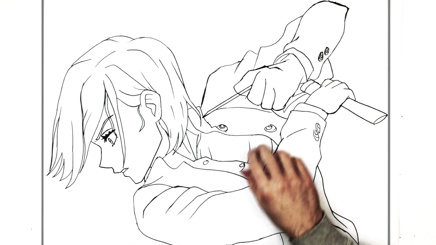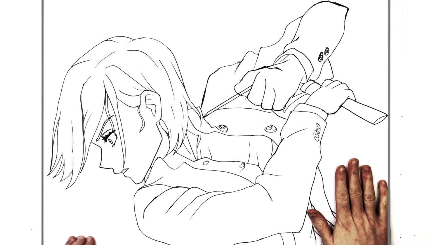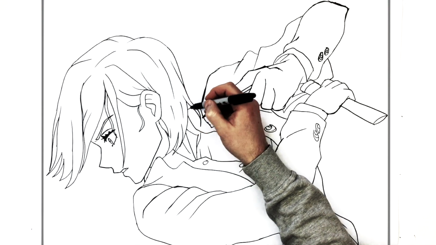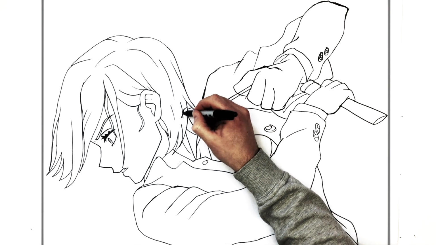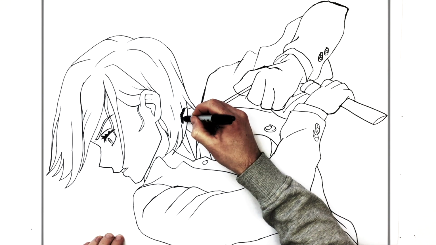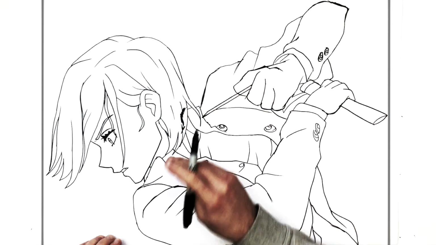Right, so then lots of cursed energy, right? So lots of big black lines, right? And you can do this kind of any way you want. I'll draw it in rough and then we can make it thicker, right?